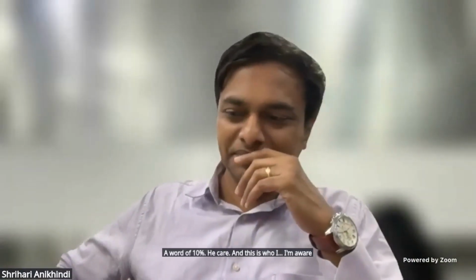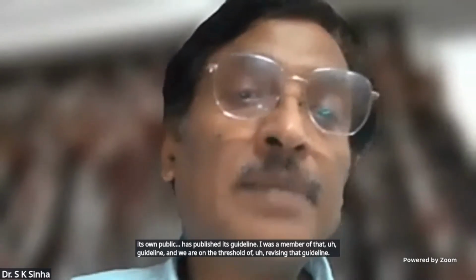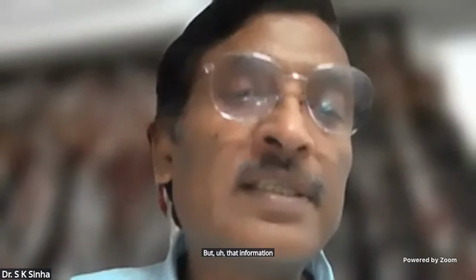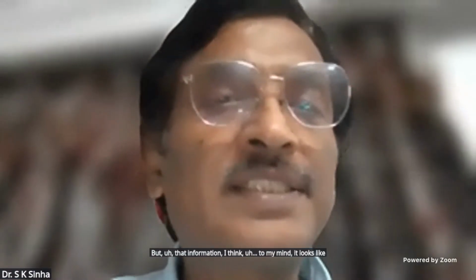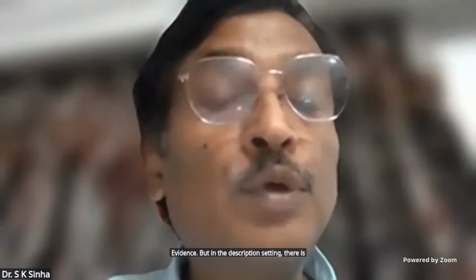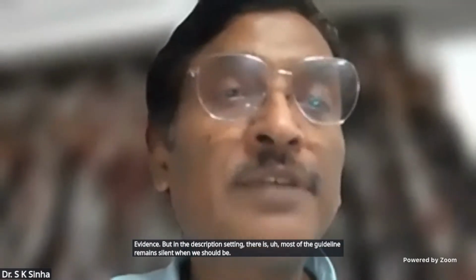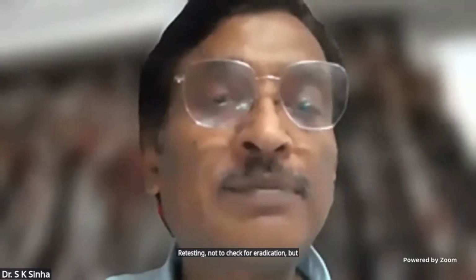ISG has its own published guideline. I was a member of that guideline, and we are on the threshold of revising that guideline. But that information, to my mind, it looks like we will not be addressing that much for want of evidence. But in the dyspepsia setting, most of the guidelines remain silent on when we should be retesting, not to check for eradication, but in the context of persistent symptoms of dyspepsia.